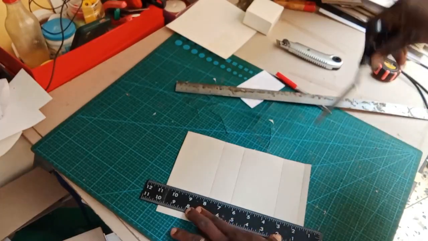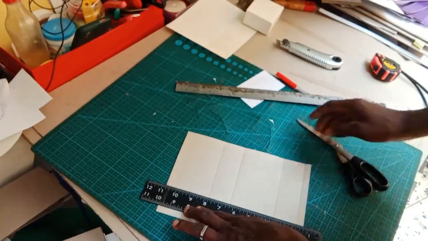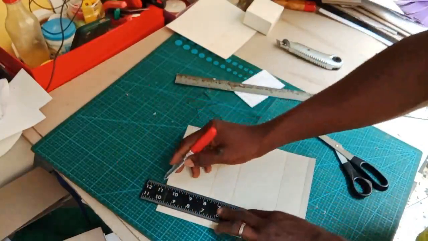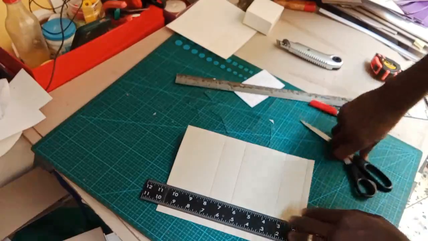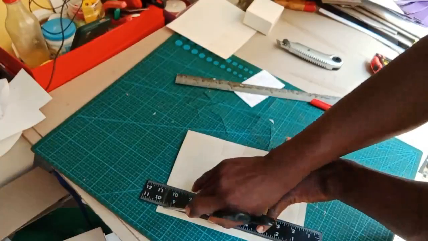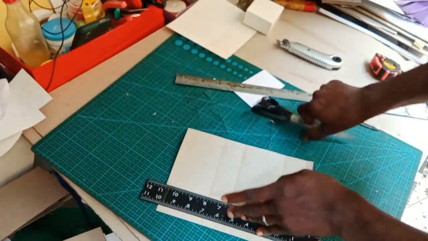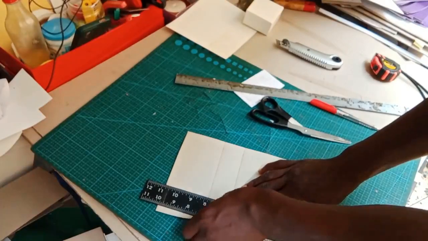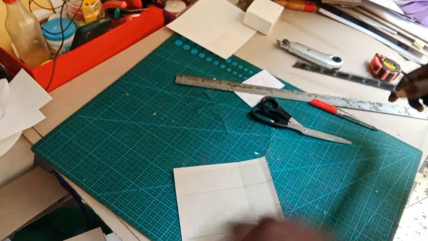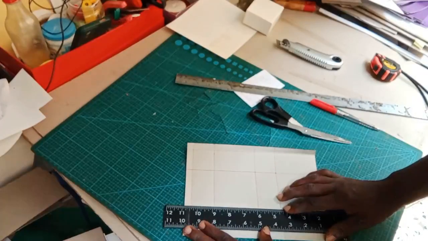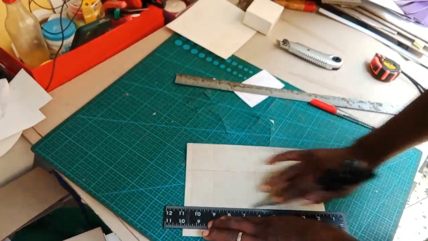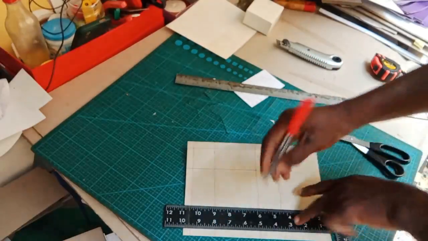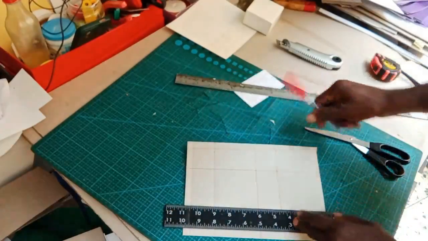So instead of measuring 1.5 again, so 1.5 is the width of the side and 0.5 is the width of the flap.